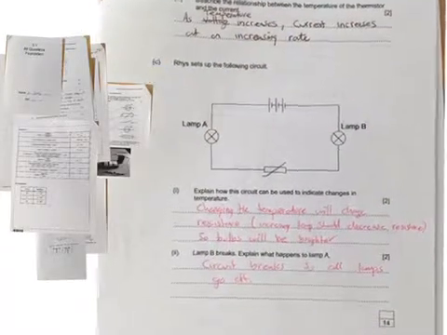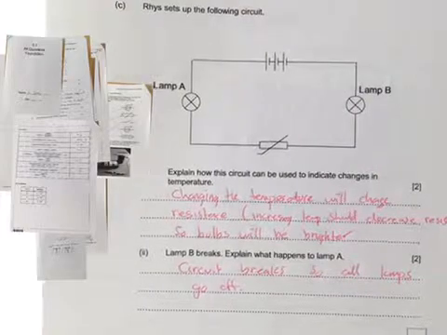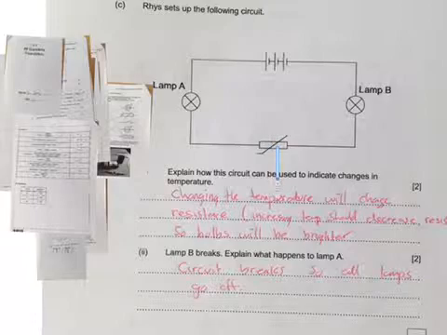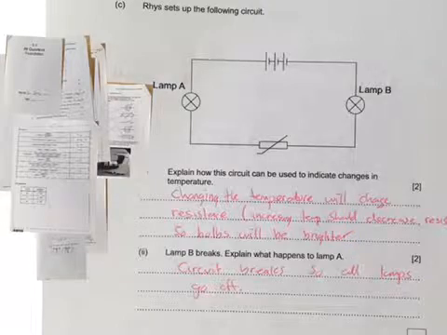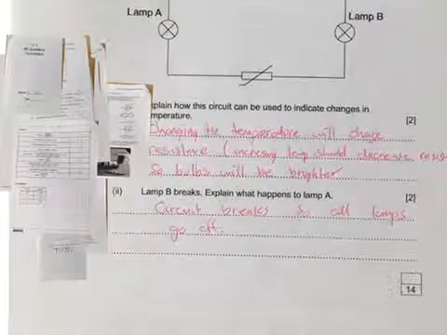Sets up the following circuit. So I've got 2 lamps and a thermistor. Explain how this circuit can be used to indicate changes in the temperature. Well, the more resistance you're going to get from this, the dimmer these bulbs are going to become, and that's how you can gauge that. So changing the temperature will change the resistance. Increasing the temperature should decrease resistance, so the bulb will be brighter. It's the same with a light dependent resistor as well. As the light intensity increases, the resistance decreases. You've got that inverse relationship there.